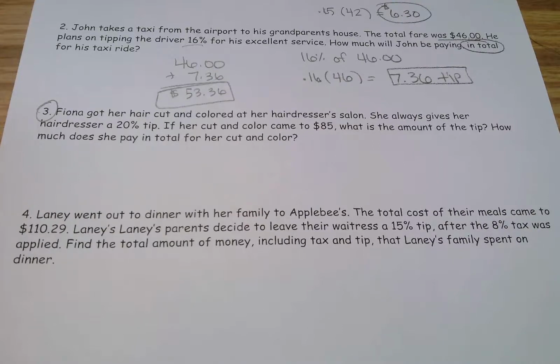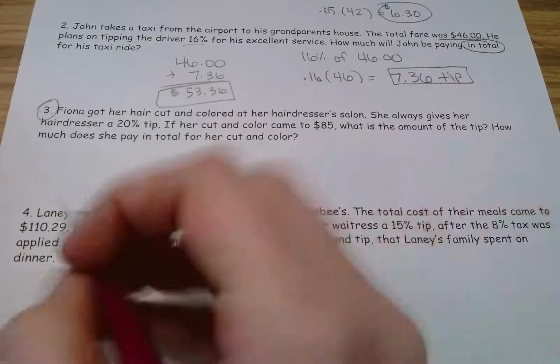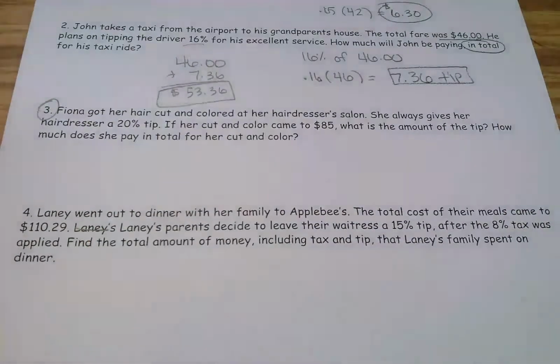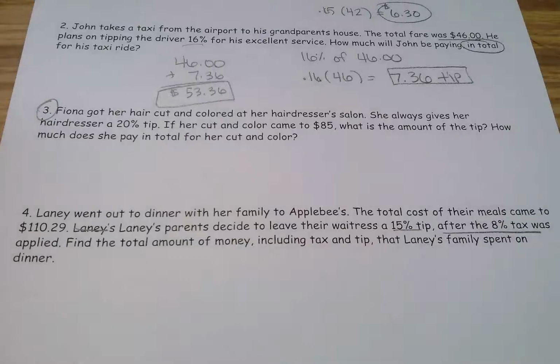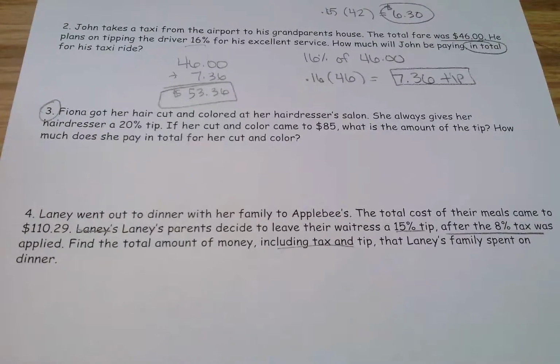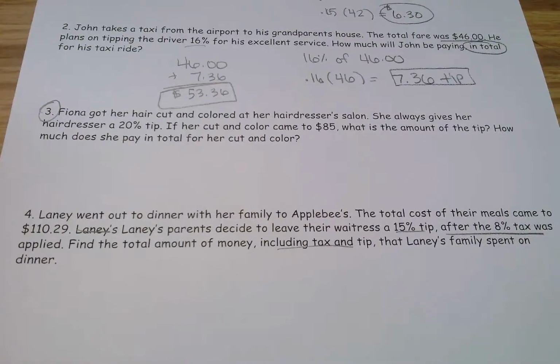Lonnie went out to dinner with her family at Applebee's. The total cost of their meals came to $110.29. Oops, Lonnie's on there twice. Sorry, guys. Lonnie's parents decide to leave the waitress a 15% tip after the 8% sales tax was applied. Find the total amount of money, including tax and tip, that the Lonnie's family spent on dinner.